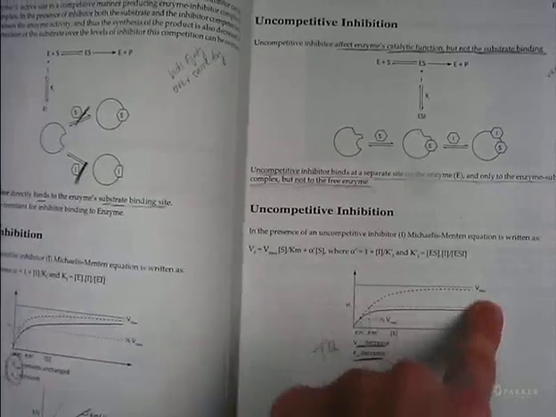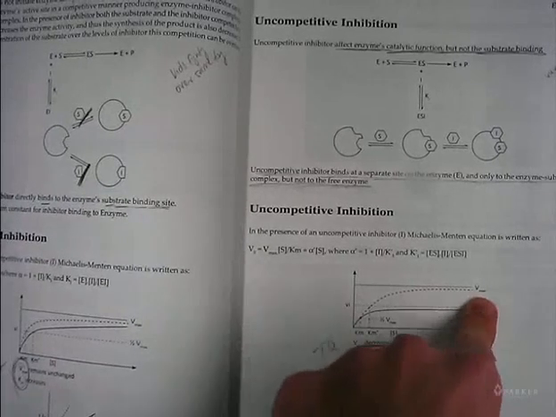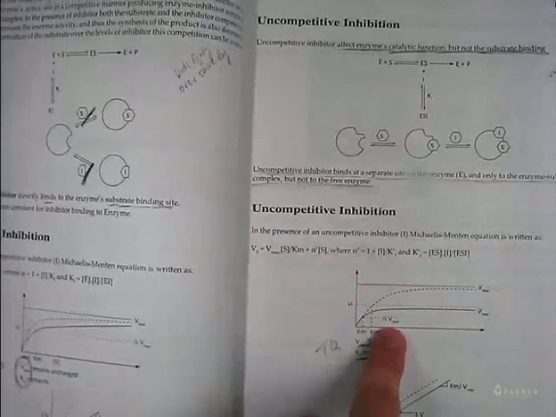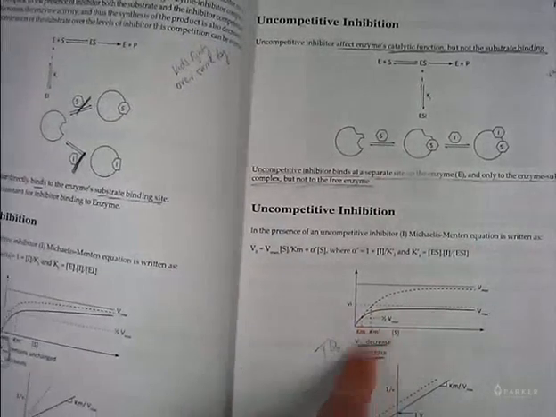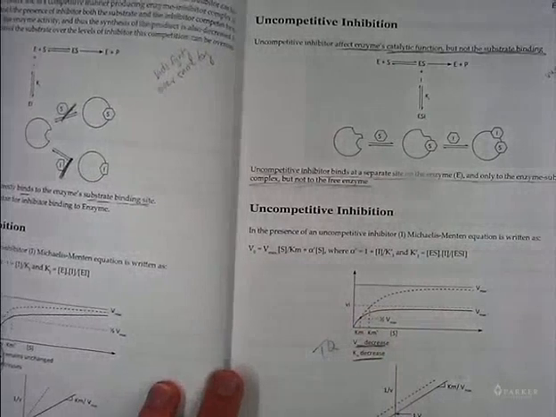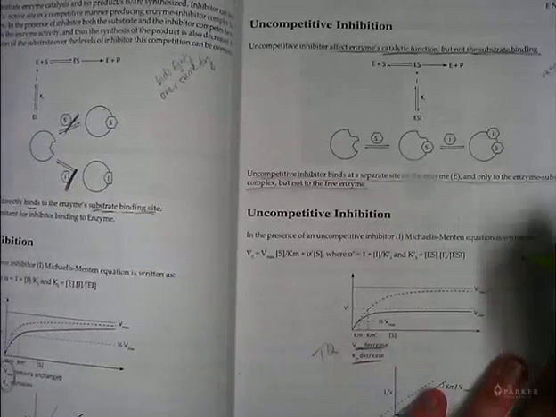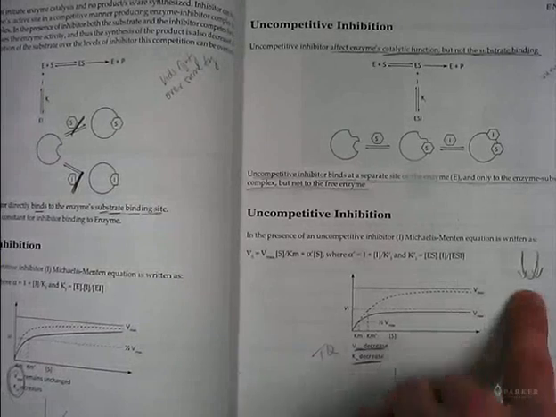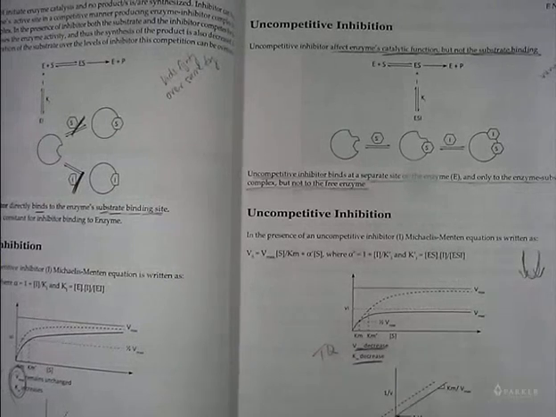The velocity of the enzyme working, so how fast those reactions happen, and what half of that max velocity is, both decrease. So if you want to remember it like a U, it has two down arrows, they both decrease. Uncompetitive, both decrease.